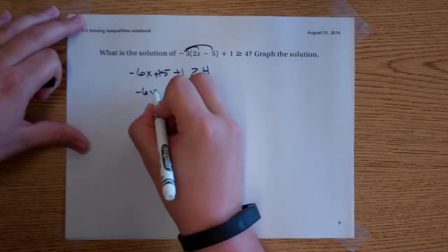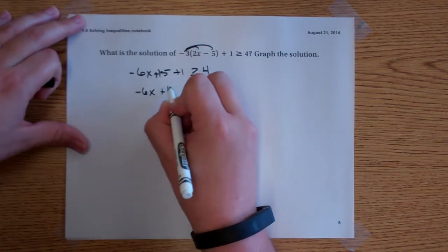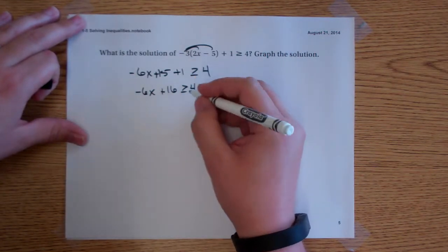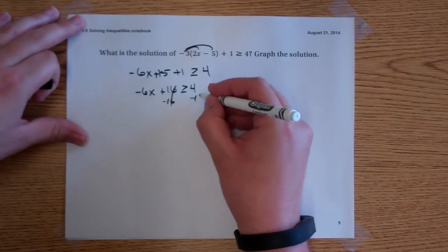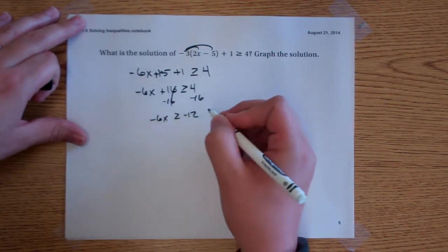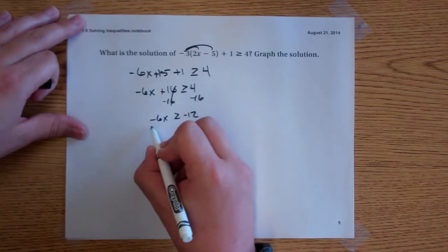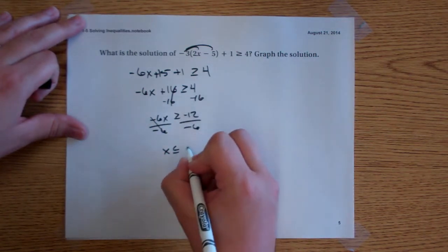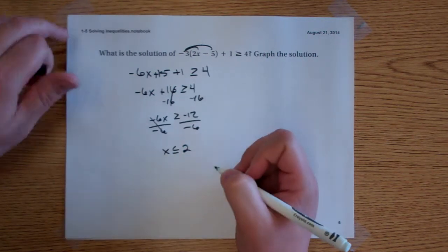So now this is negative 6x. This comes out to plus 16. That is greater than or equal to 4. Subtract the 16. Negative 6x is greater than or equal to negative 12. Divide by negative 6. So x is less than or equal to 2.